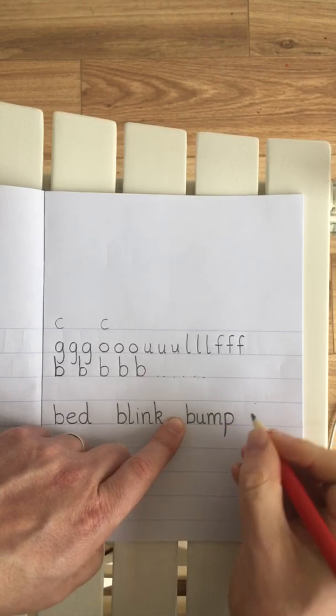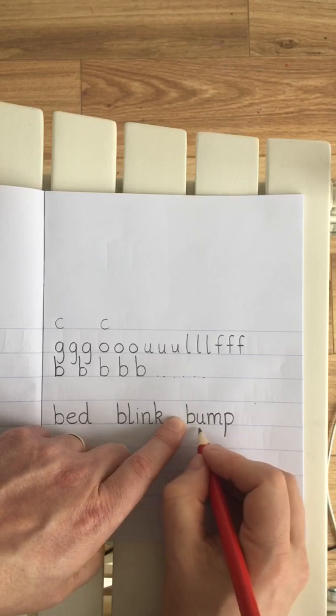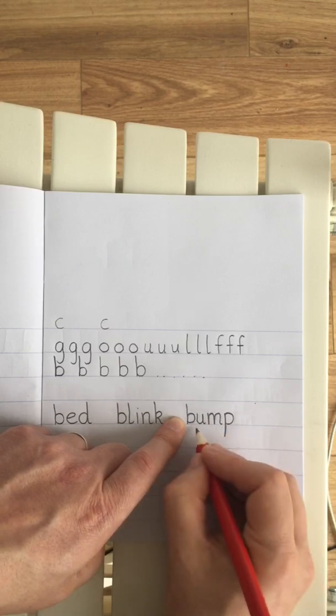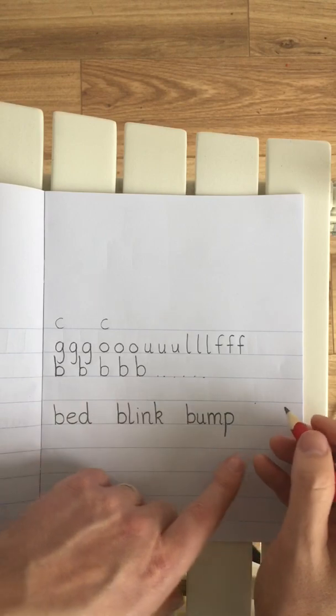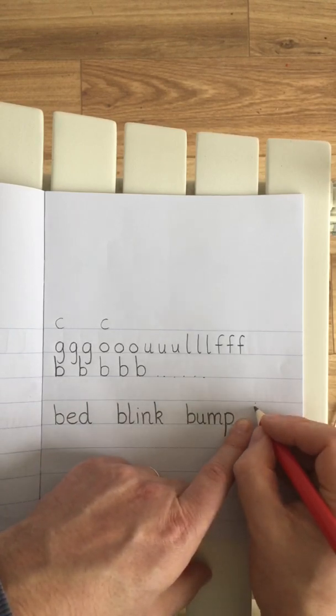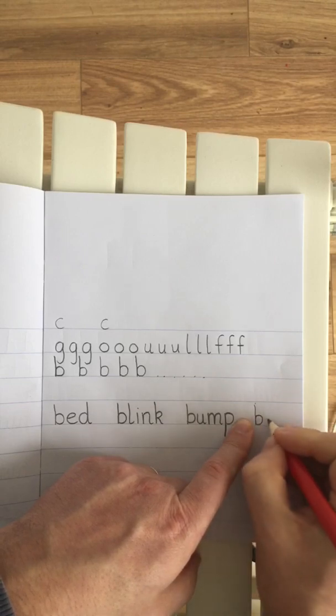There's a funny word hidden in here, isn't there? Bump, bump. I bumped my head. Now I think I will have room for this one here. But don't try and squish them in. If you don't have room, go on to the next line.